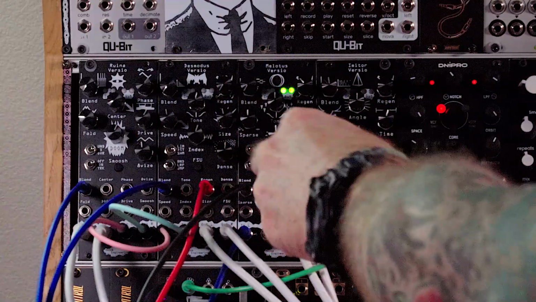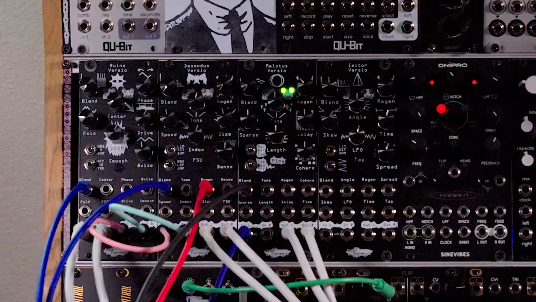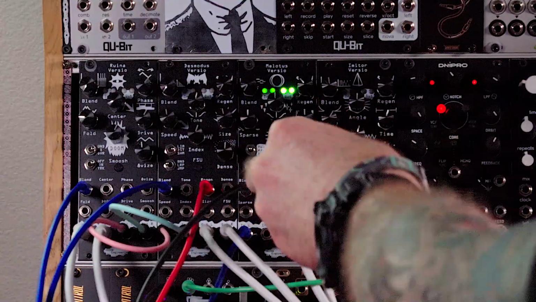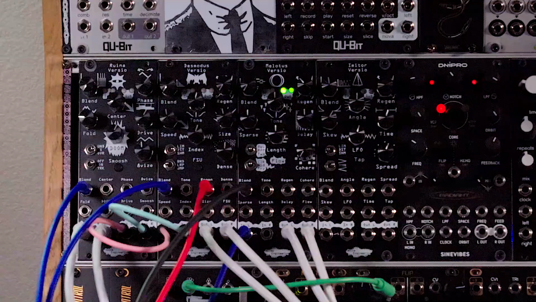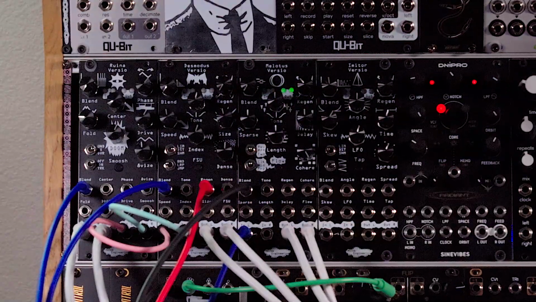We have cohere. The symbols, if you look around the knobs, actually help quite a bit in discerning what these do. So this is the least coherent. You can hear it now, it's more spread out. Kind of like the grains are more stochastic. And then over here, this should be the most cohere. Almost like a multi-tap delay there.